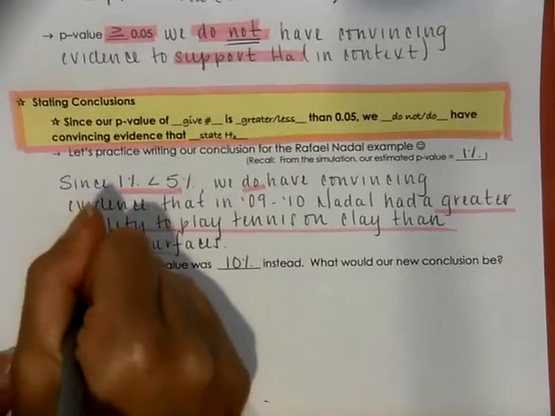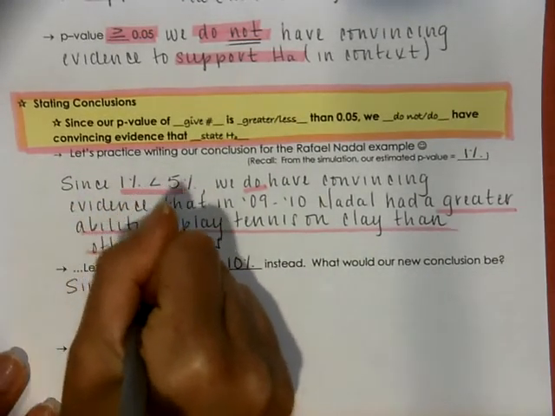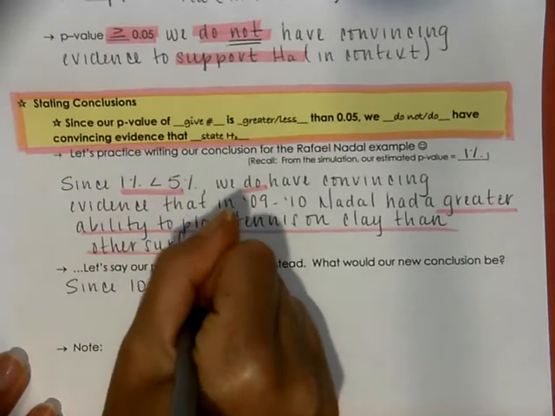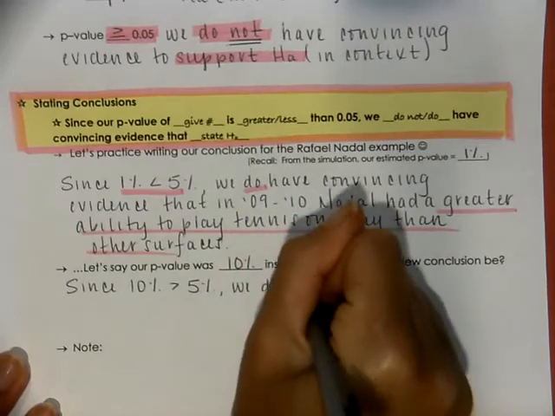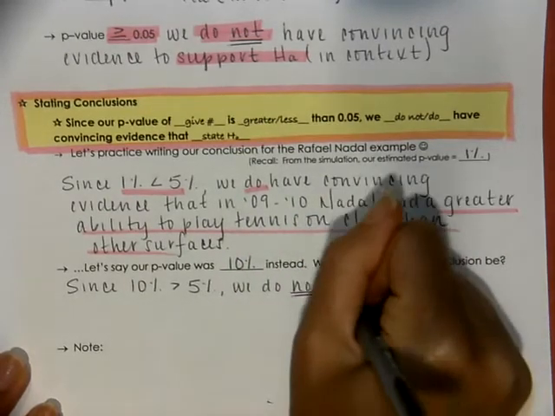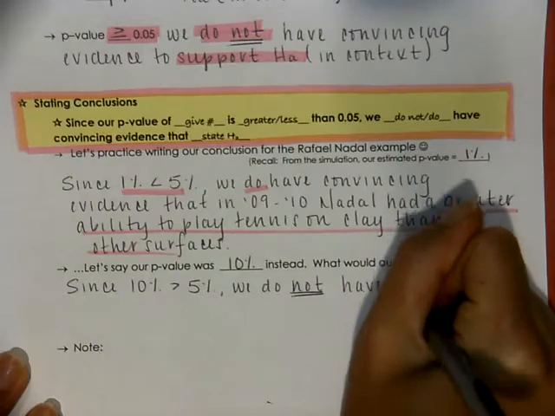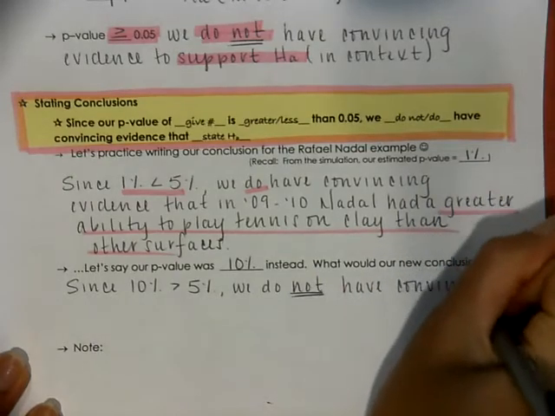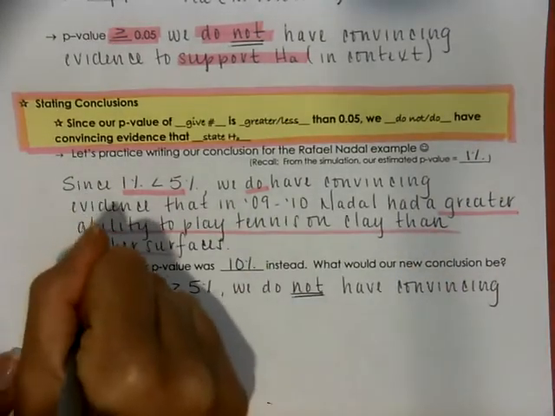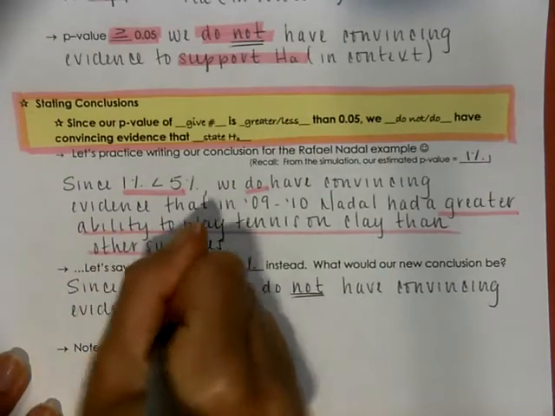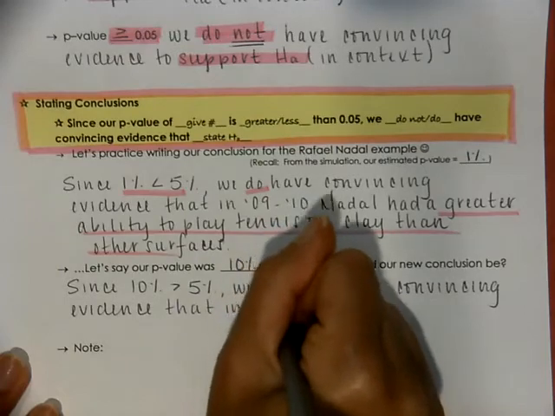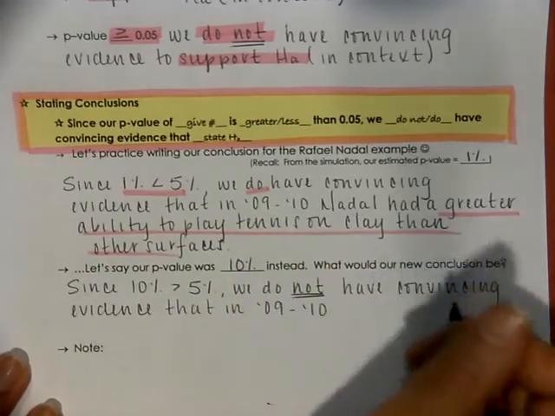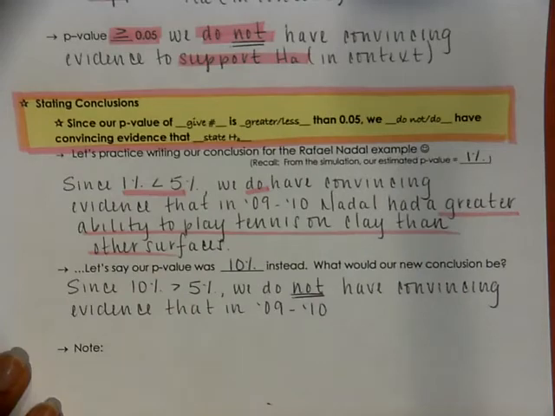Well, we would say, since 10% is greater than 5%, we do not have convincing evidence that in 2009 to 2010, Nadal had a greater ability to play tennis on clay than other surfaces.